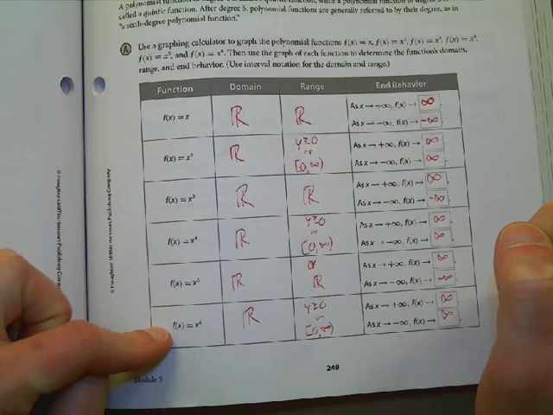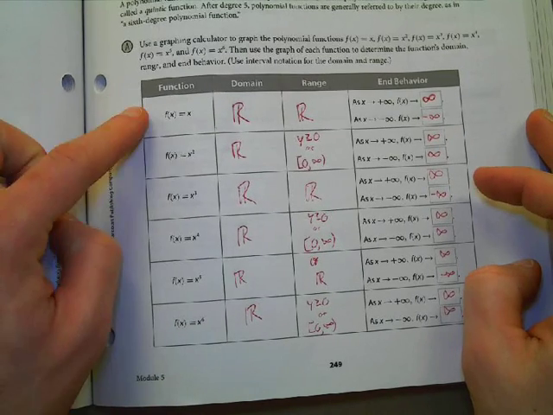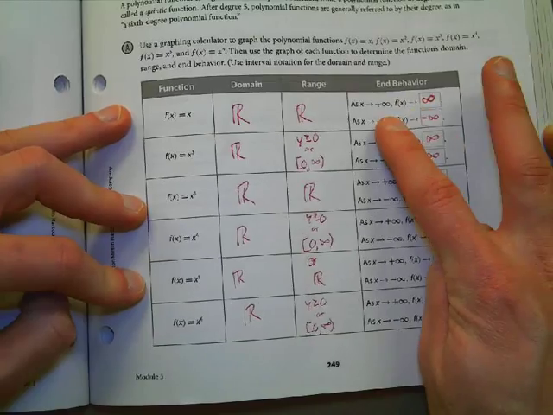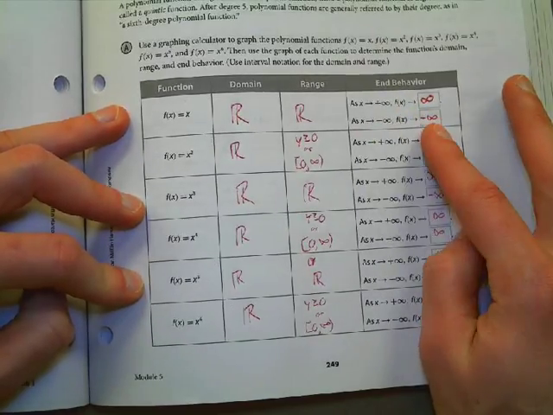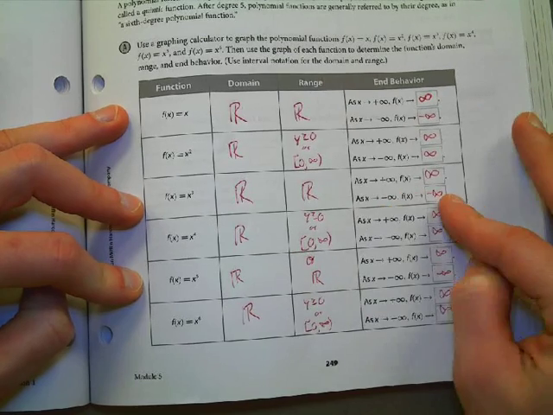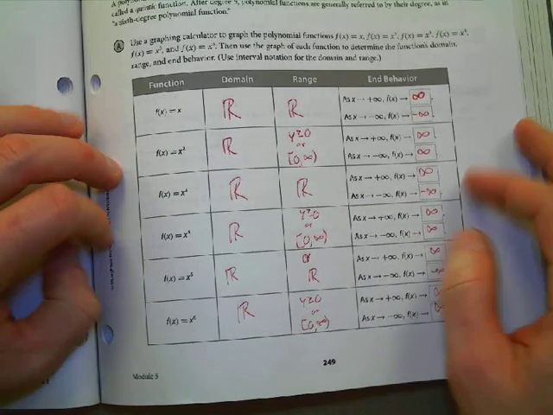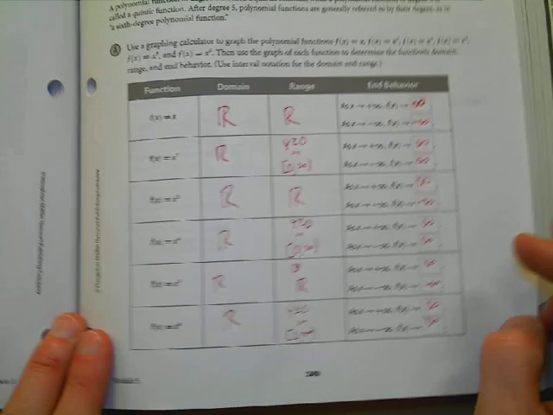If you look at the odd ones, 1, 3, and 5, as x goes to positive infinity, f(x) goes to infinity, and as x goes to negative infinity, f(x) goes to negative infinity. And there it is: infinity, infinity, negative infinity, negative infinity. Okay? So we group these things based off of their degree to help us know their domain, their range, and also their end behavior.